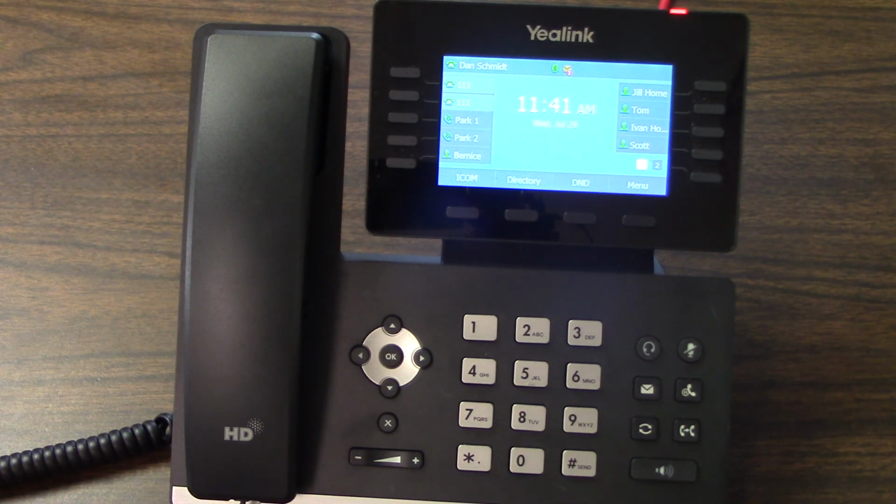Okay, to call another extension, again, you can either push these buttons or dial the extension directly, and the call will go through.